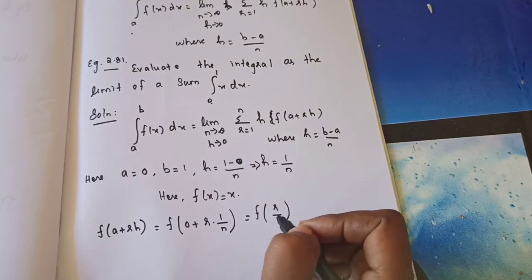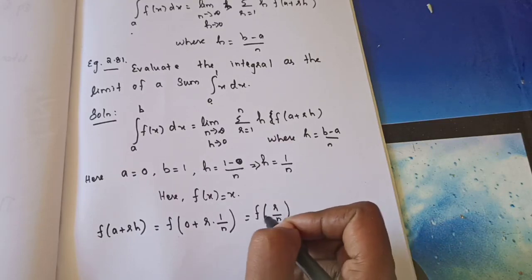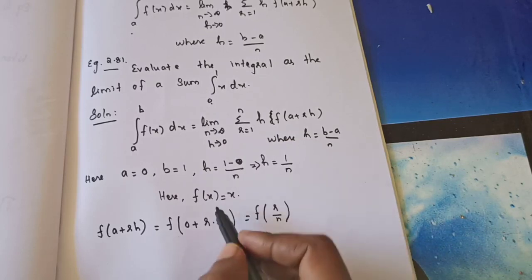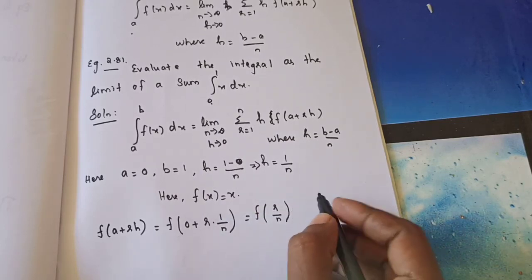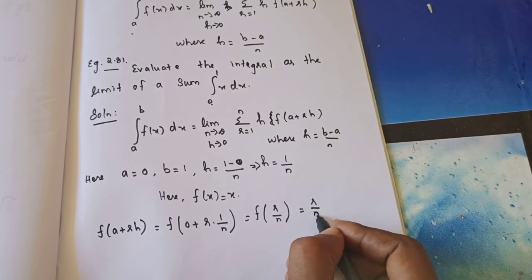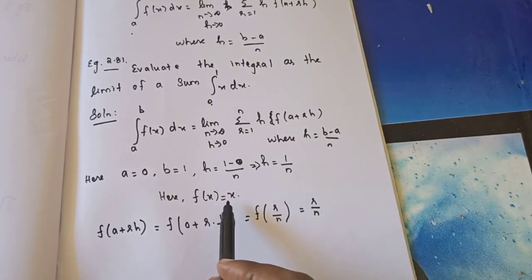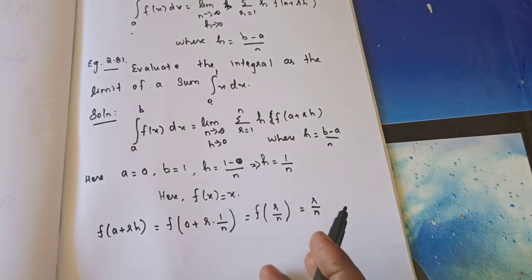Keep it in mind: f of r by n means f of x, and f of x is equal to x. So in the place of x, r by n is there, so it is r by n. Understand? Maybe if it were x plus 2, then plus 2 and so on would come.